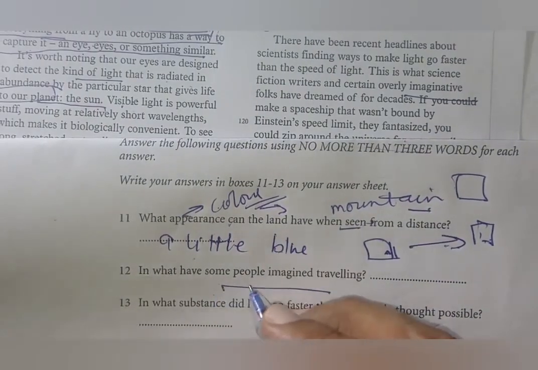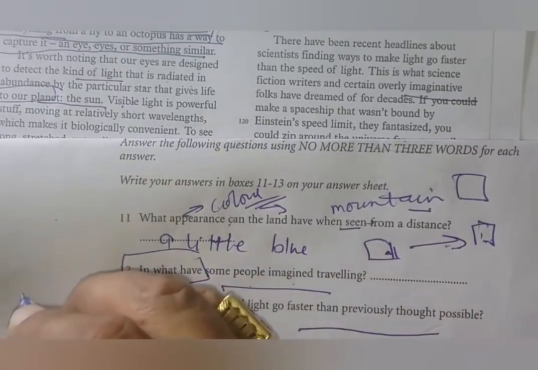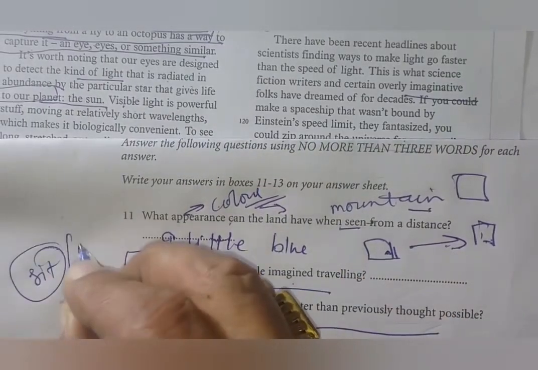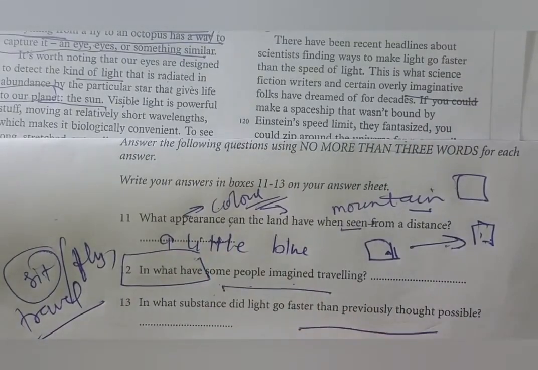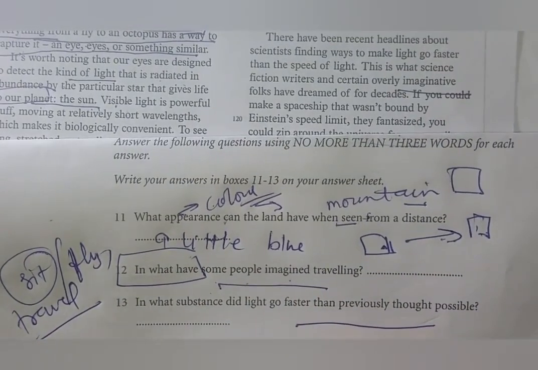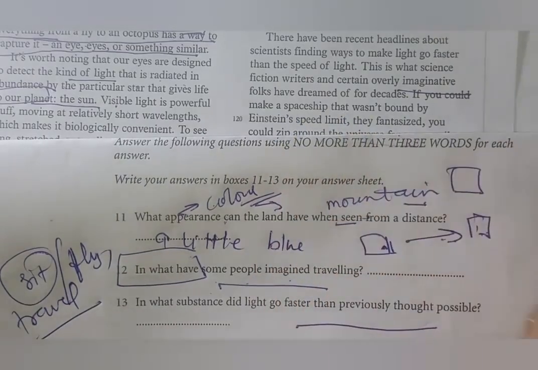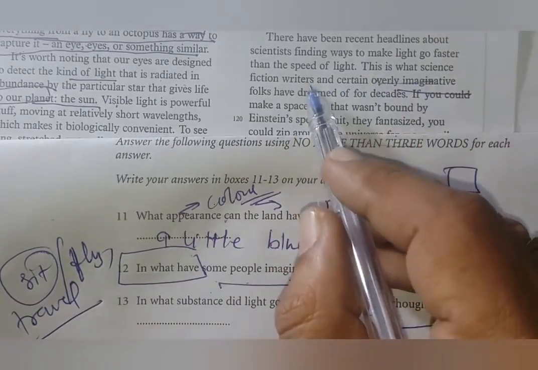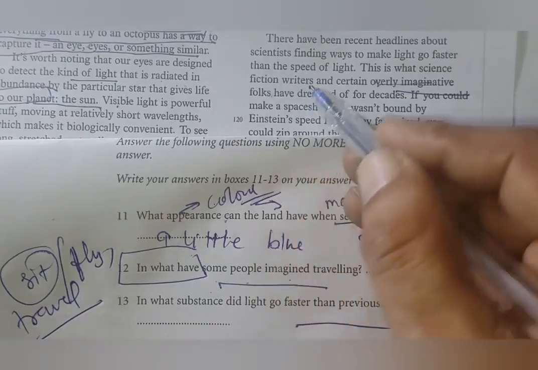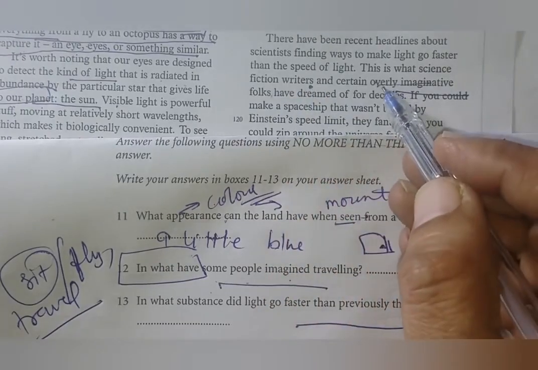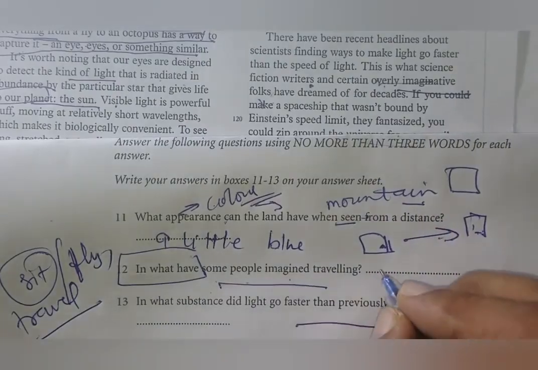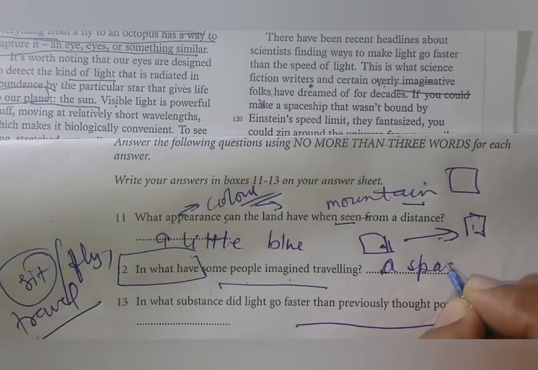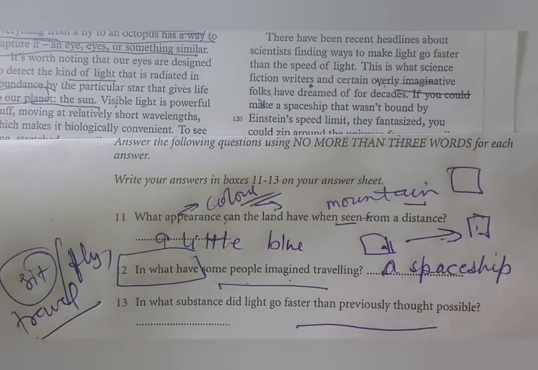In what have some people imagined traveling? "What" here means in what place to sit, fly, travel. This is the meaning of what have some people imagined traveling. If you could make a spaceship, I think so. Imaginative people. How can you say science fiction writers? These are people, certainly overly imaginative. "Folks" means people. Clear match is here. So naturally, I'll write a spaceship, because he has clearly told what happened.